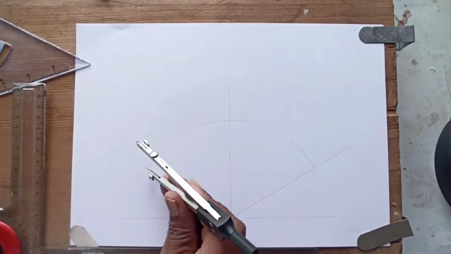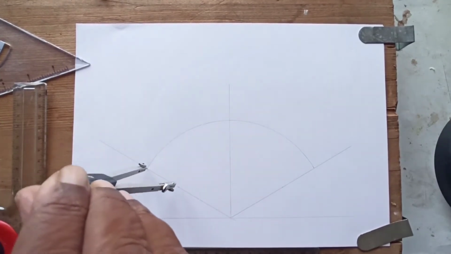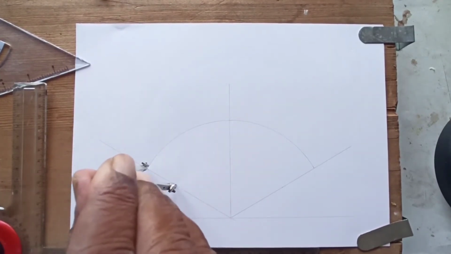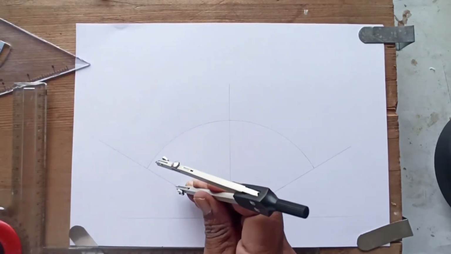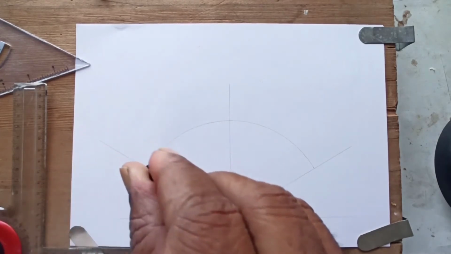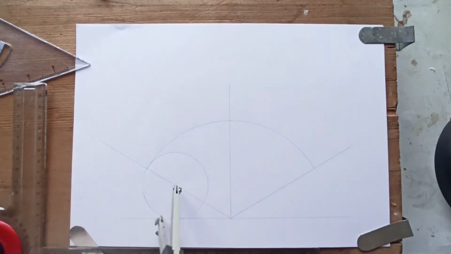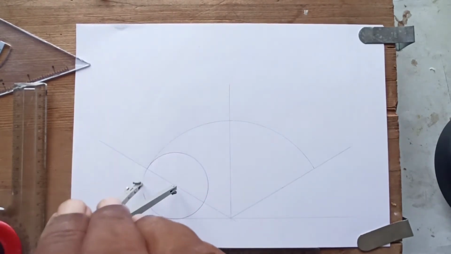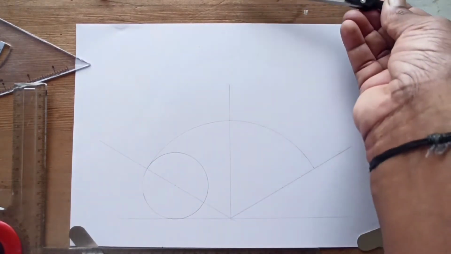From here the circle is going to revolve inside the rolling circle. So this is going to be the center of the circle. From this center I am going to construct one circle of 30 mm radius. It is going to revolve on this side.